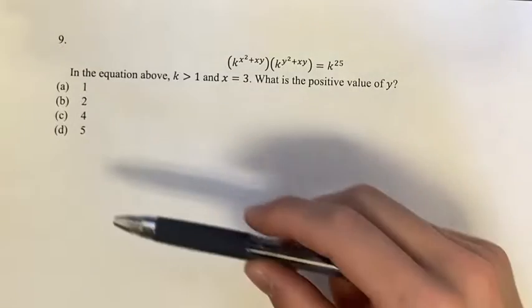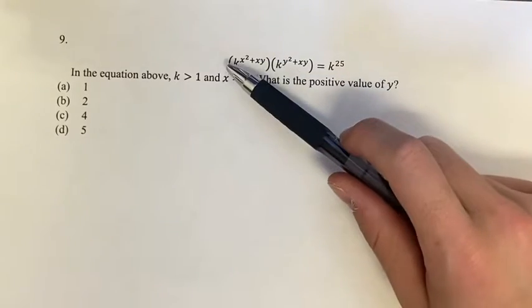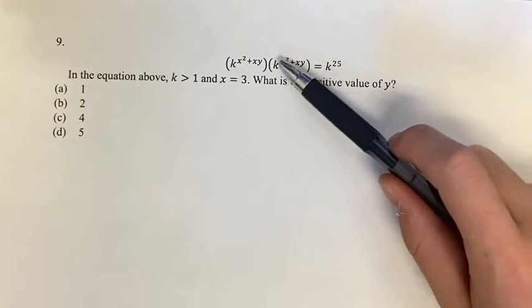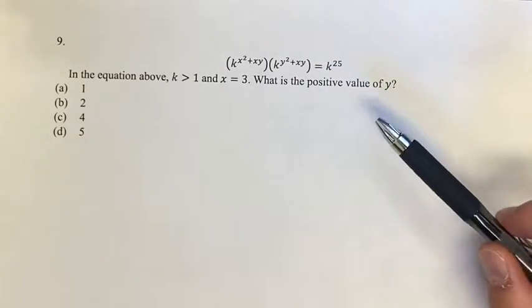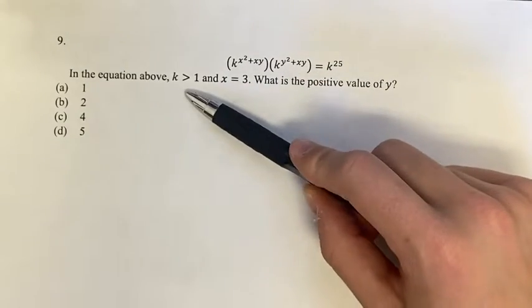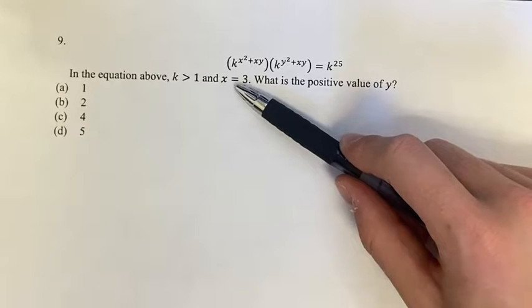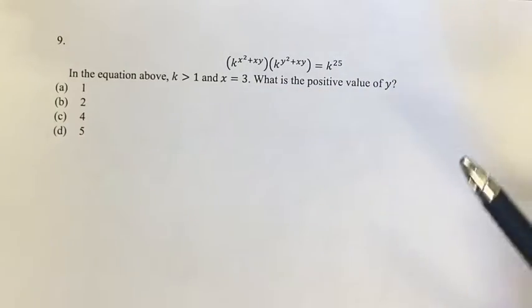In this problem, we're told in the equation above, where we have k to the x squared plus xy times k to the y squared plus xy is equal to k to the 25. We're told that k is greater than 1 and x is equal to 3. We're asked what is the positive value of y.